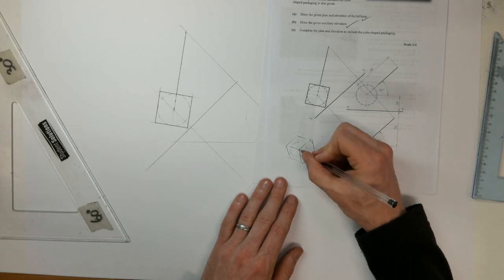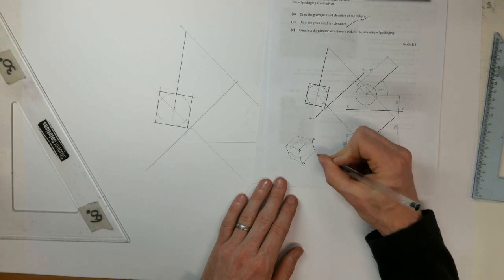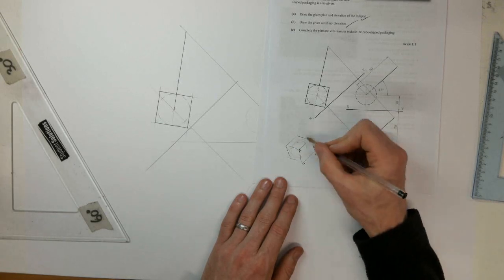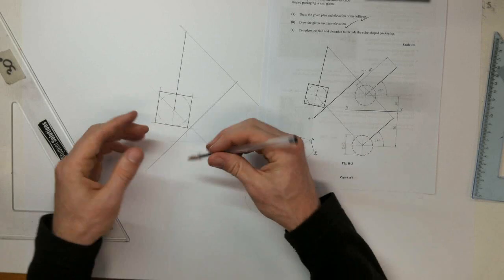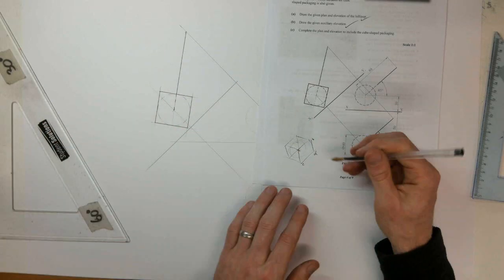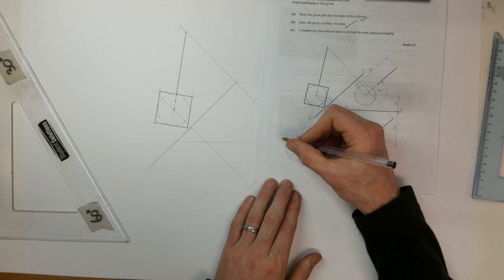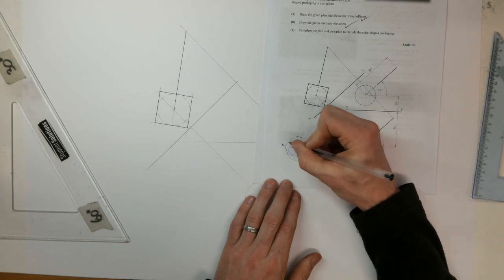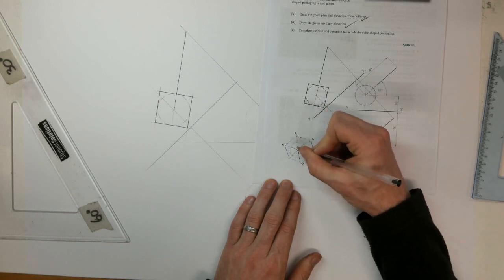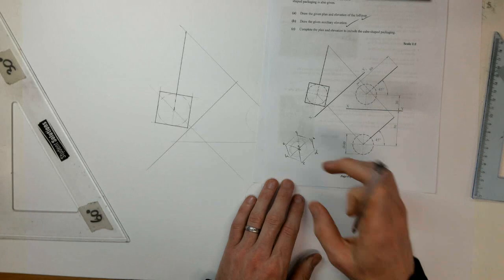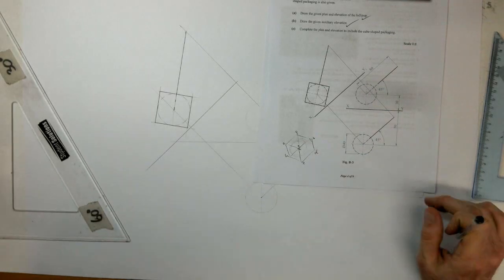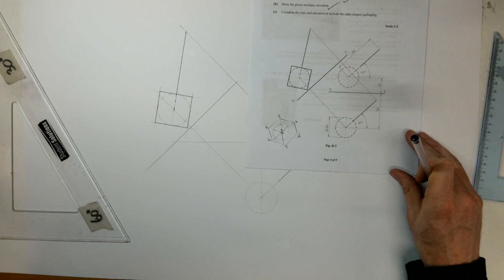We'll call that A, B, C, D, and the opposite side, which we can't see, behind the surface we're looking at, that's another side, and I'll call that E, F, G, and H. Indexing will make this question a little bit easier to do.